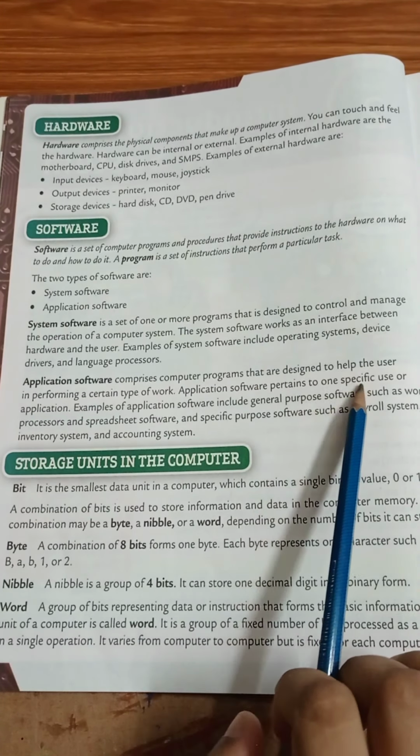So first is kilobyte, then megabyte, gigabyte, terabyte, petabyte, exabyte, zettabyte, yottabyte. So 1 kilobyte is equal to 1024 bytes or 2 to the power 10 bytes. 1 megabyte is equal to 1024 kilobytes or 2 to the power 10 kilobytes, and here is the bytes representation: 1024 into 1024 bytes.